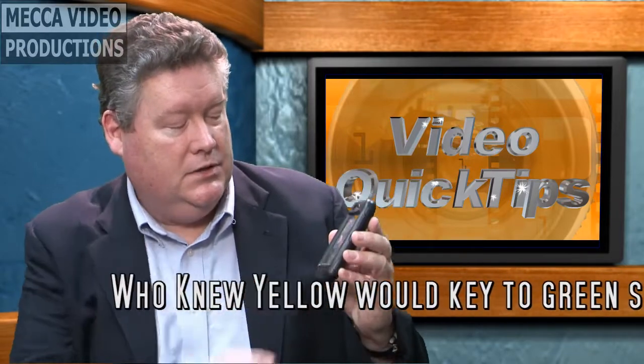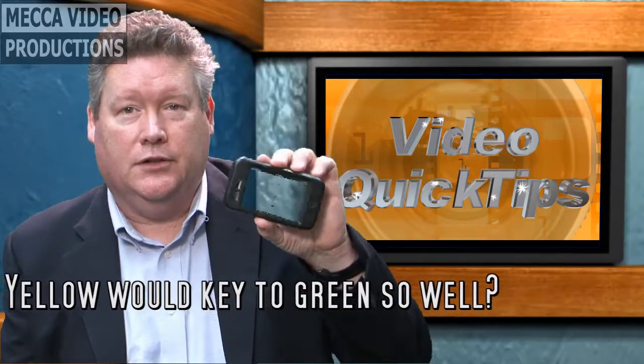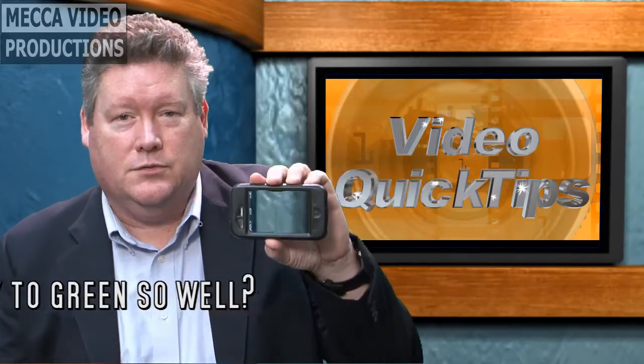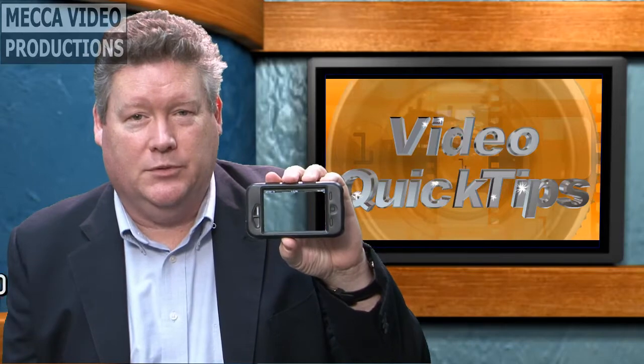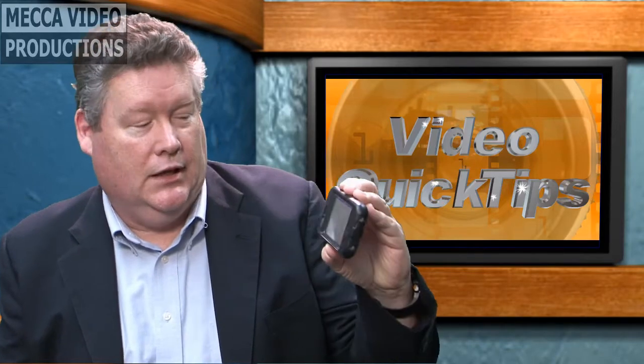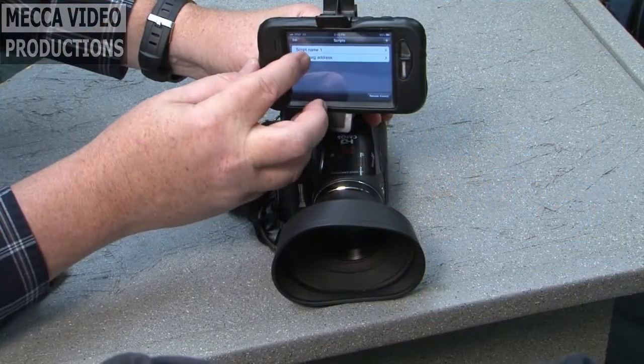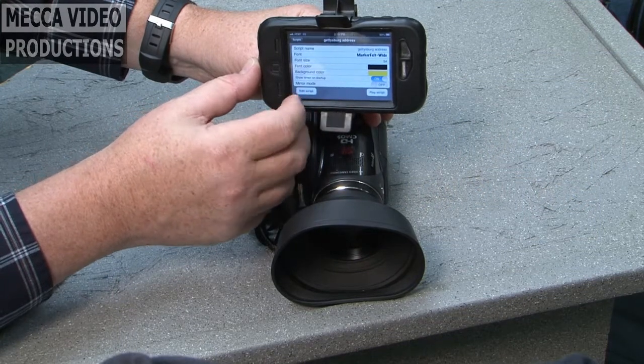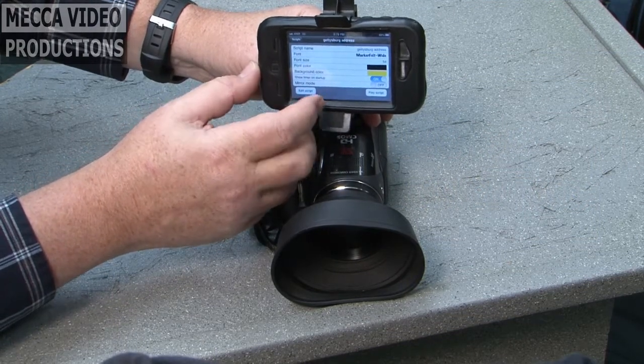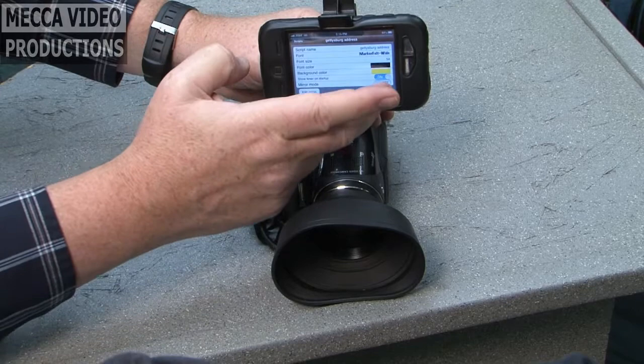Then you hit play script, and it'll be either this way or this way, and because of the green screen, I'm not sure if you're going to be able to see this, so I will shoot this again. But you can see the text scrolling up. You can use the volume keys on the side to adjust the speed.